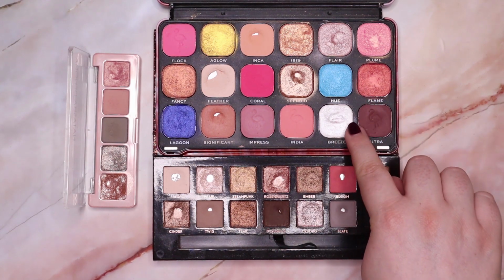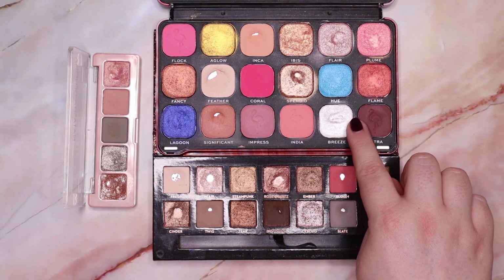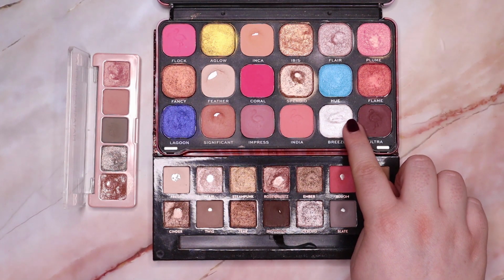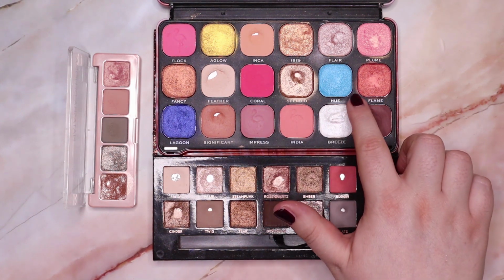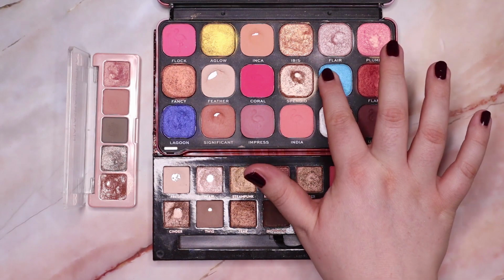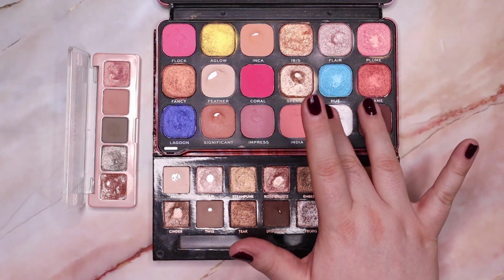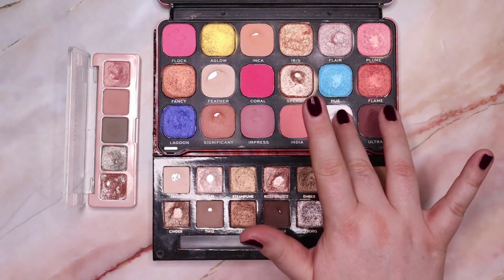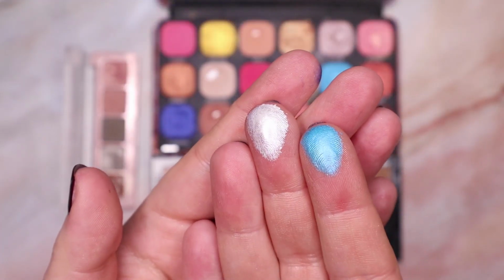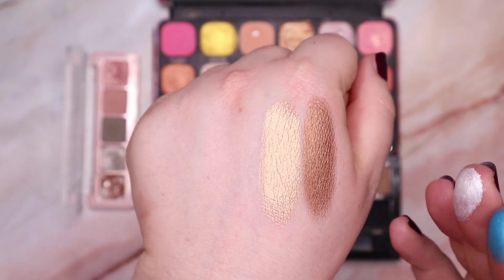Okay, so we are going to work on these two shades here. That's so funny. It couldn't be more different from this palette. So we have two very cool toned shades here. It's this bright turquoise, and then we have this bright icy white here. So this is what they're looking like on my fingers, and then I'm going to swatch them here.